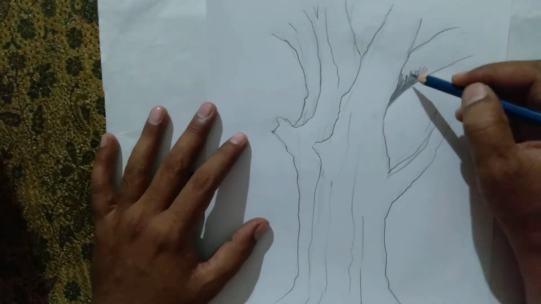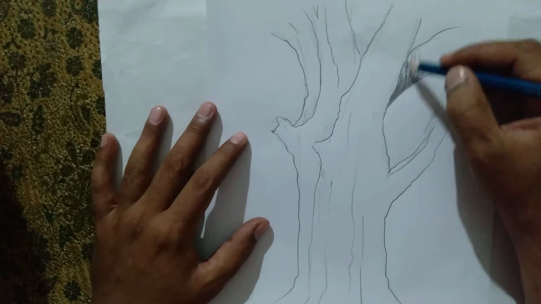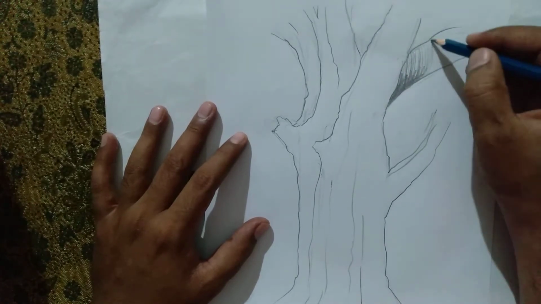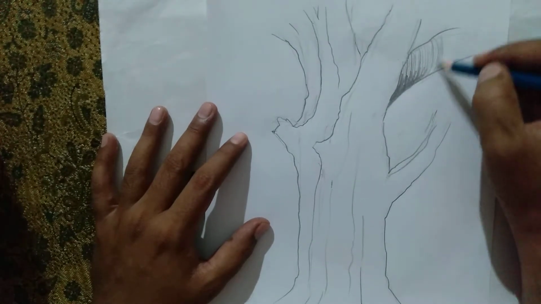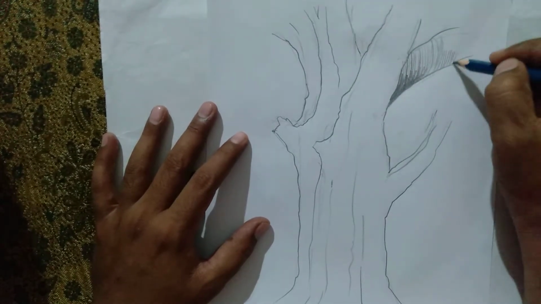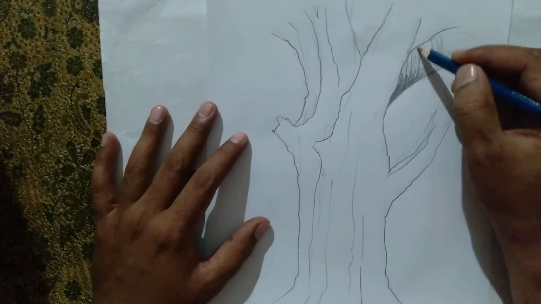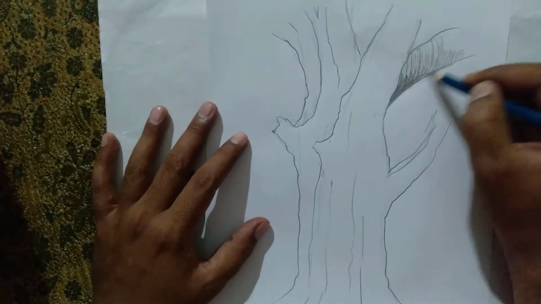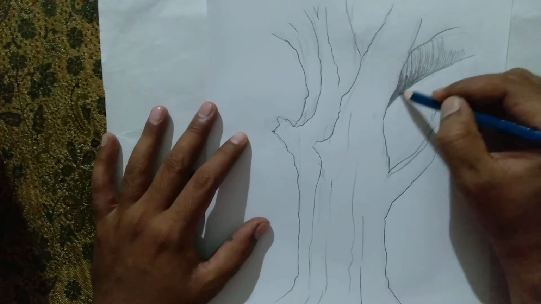And now here I am showing some curved strokes, just curved strokes like this, quickly I'm doing now. This way, curved strokes I'm doing just like this. This is the basic practice.